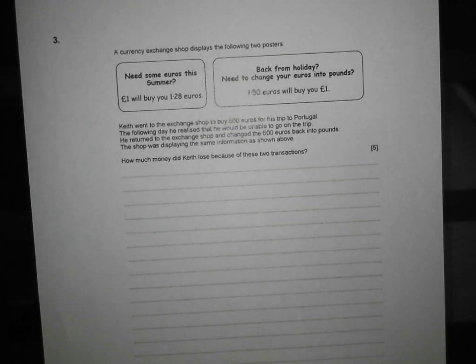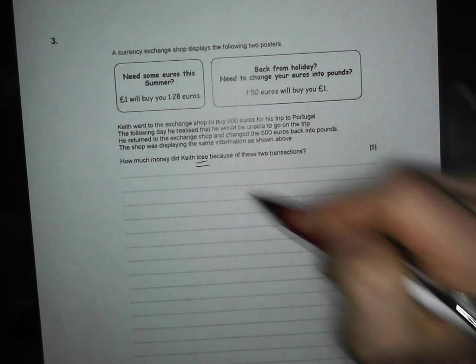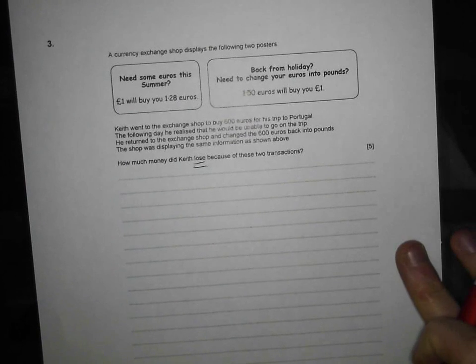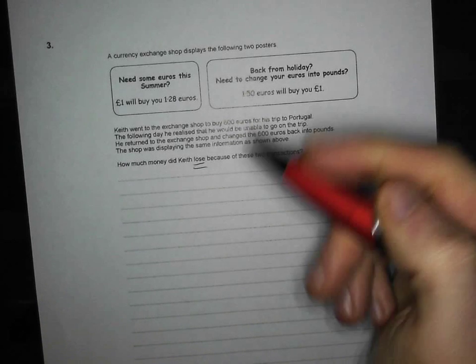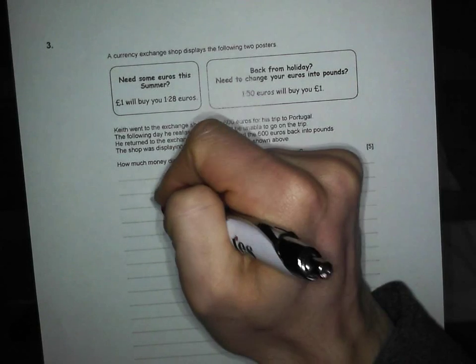Right, again, we're just going to have to take our time with this, nice and slow, and keep in mind that the question's given us a bit of a clue. How much did Keith lose? So if we end up figuring out that he's actually made money, we know we've made a bit of a mistake. So let's go for the initial transaction. He buys €600. So what do we know about this?